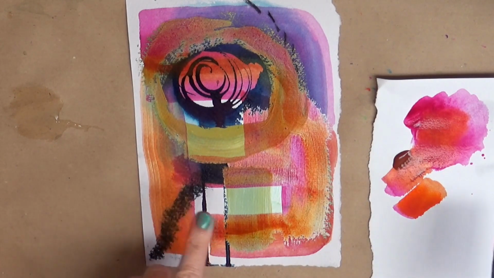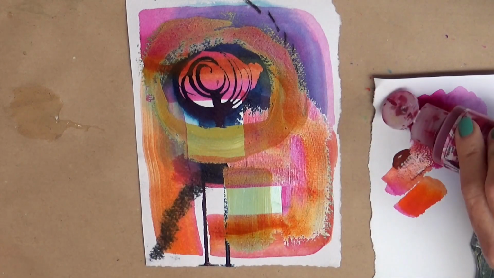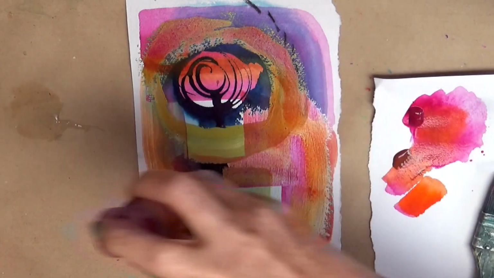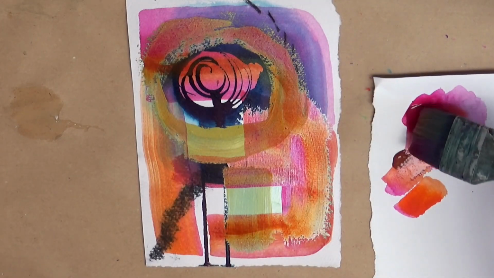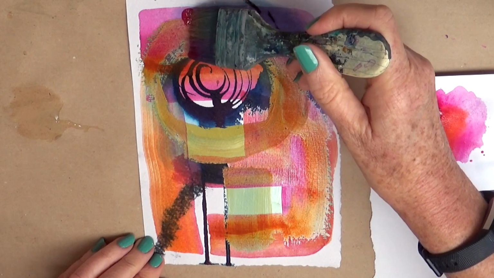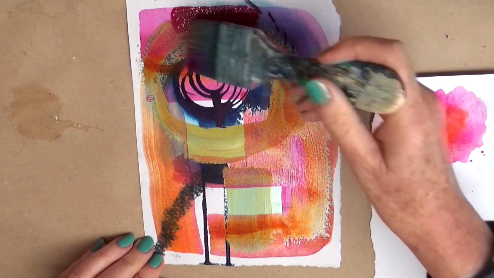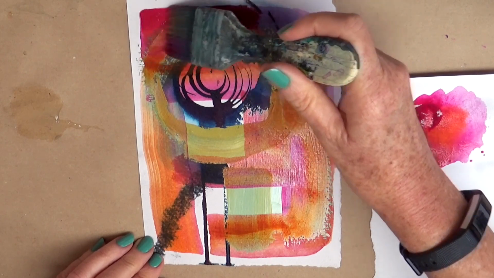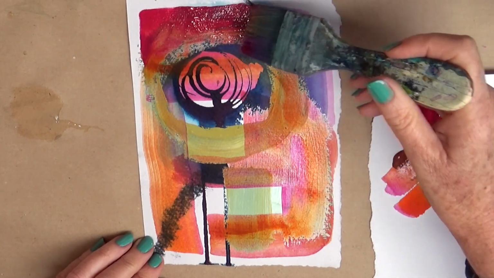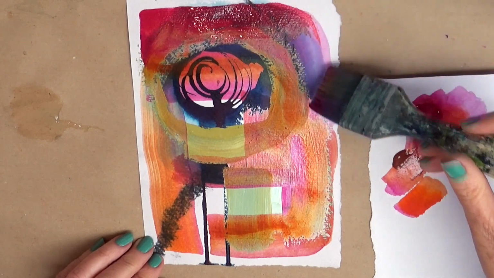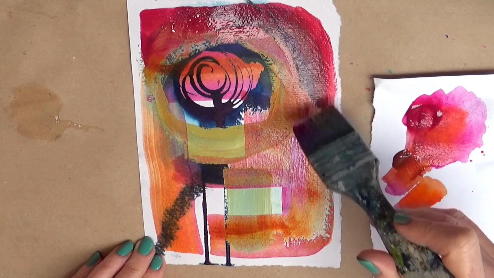I might like to intensify the magenta, and so you can always add in a little more of the colors that you're using. So just bringing in some areas a slightly deeper glaze, warming it up just that little bit more.